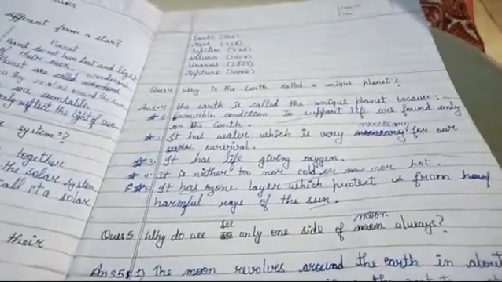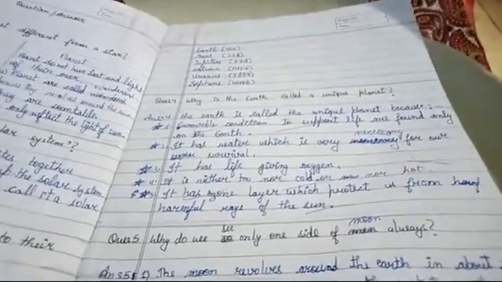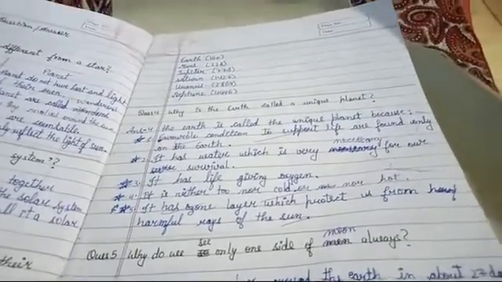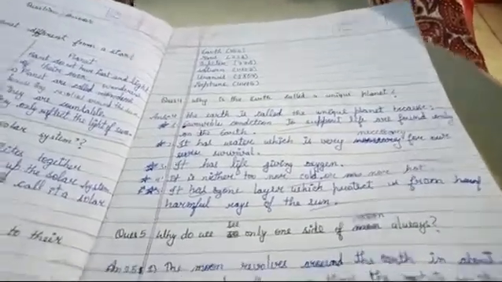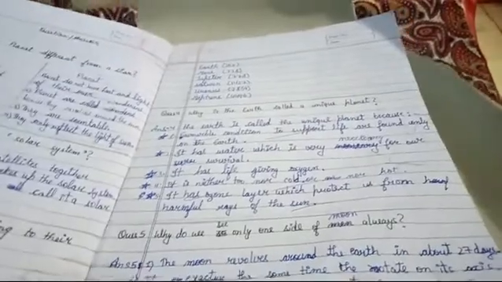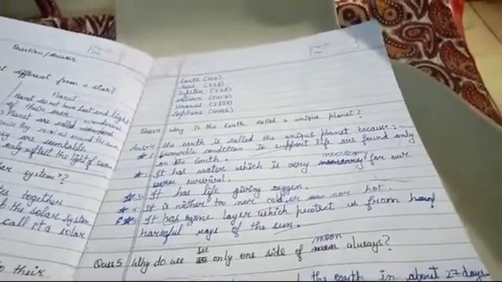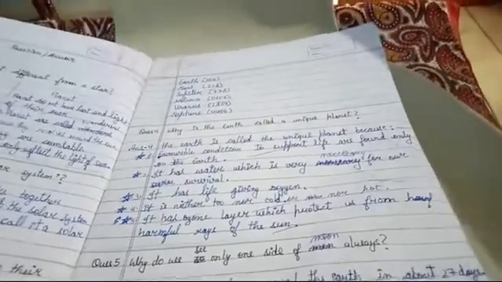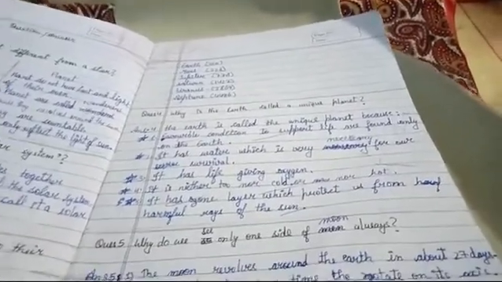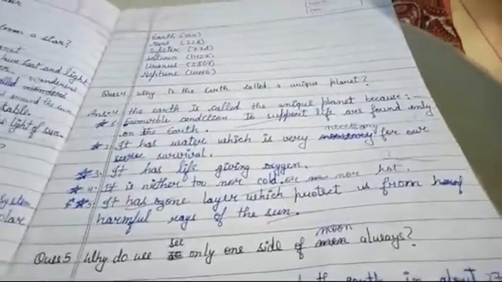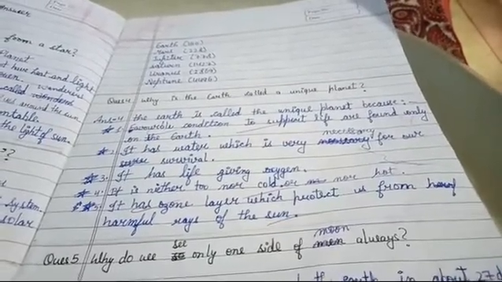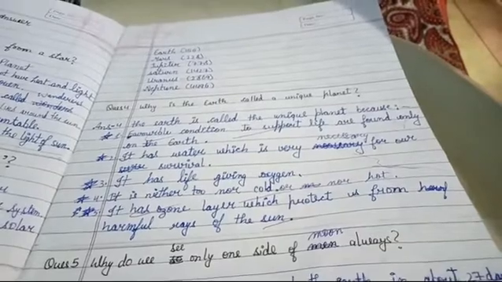Okay, it has an ozone layer which protects us from harmful rays of the sun. The earth has an ozone layer which protects us from the UV rays that come from the sun. Okay, now these are the 5 points. You can note them down.